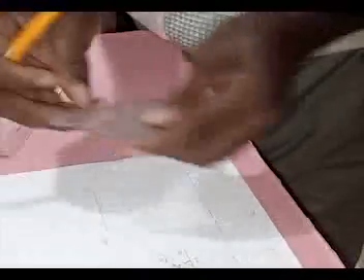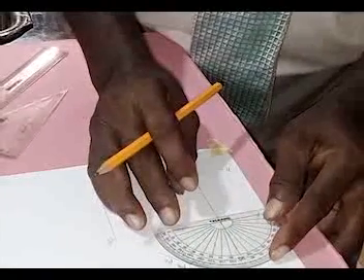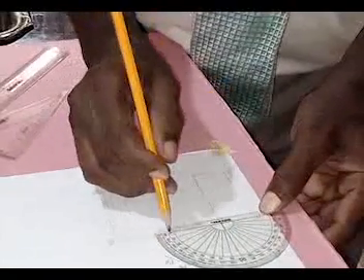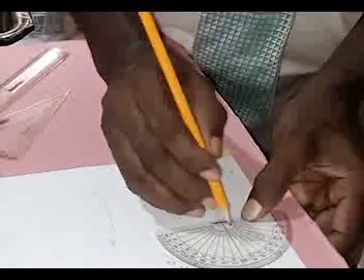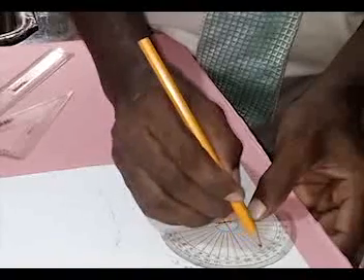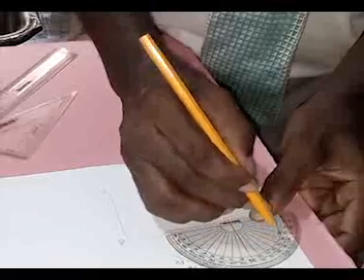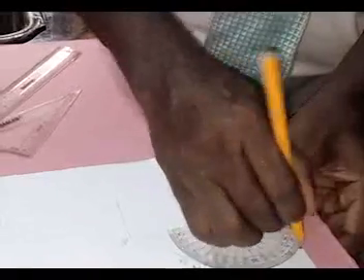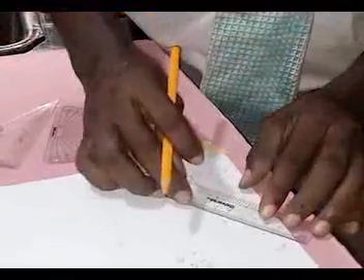Draw the normal. Then use your protractor to find the angle 45. Allow the 0 point here to align with AB, then 90 degree to align with the normal. Use this one as 0, 10, 20, 30, 40, 45. So you now join it to the point 0.